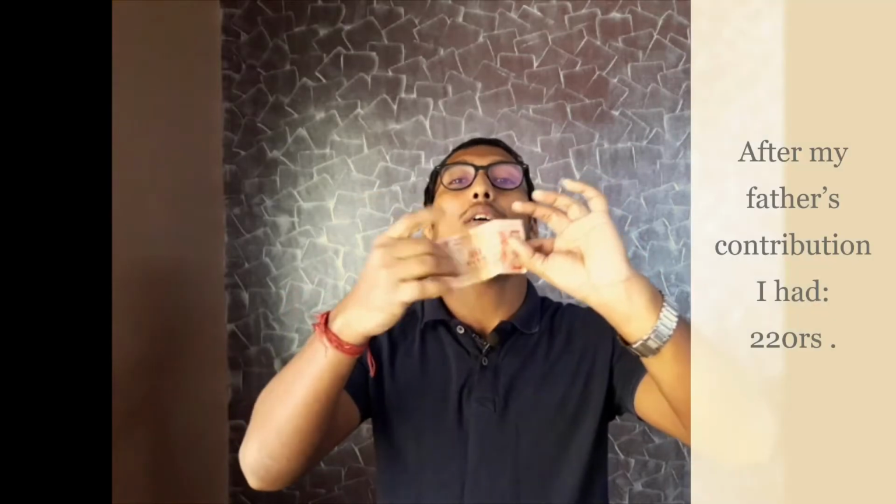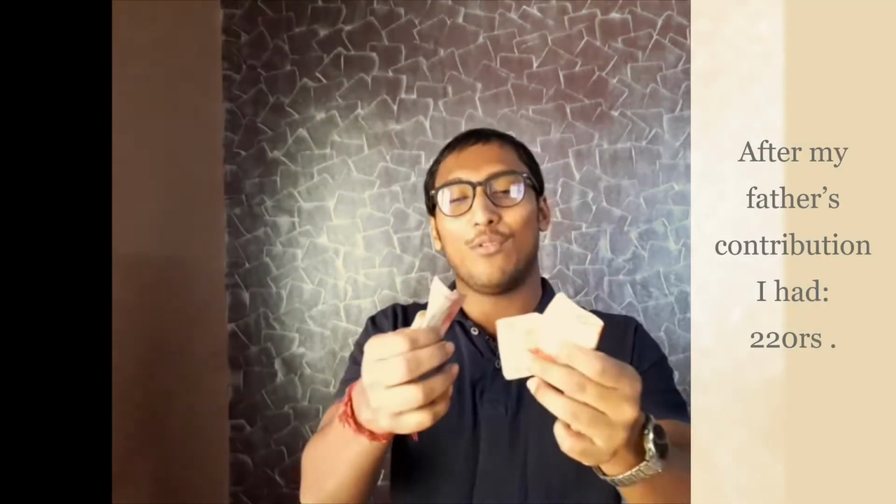So before my father's contribution, I only had 200 rupees. So my mom calculated with lots of happiness and happily gave me 20 rupees. So now tell me what I can do with 40 rupees.